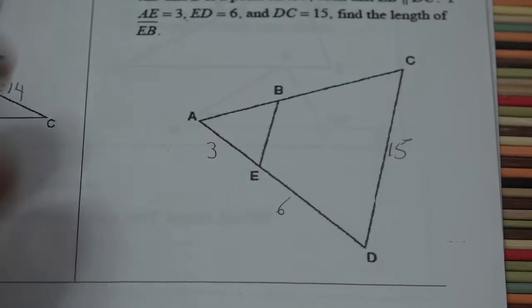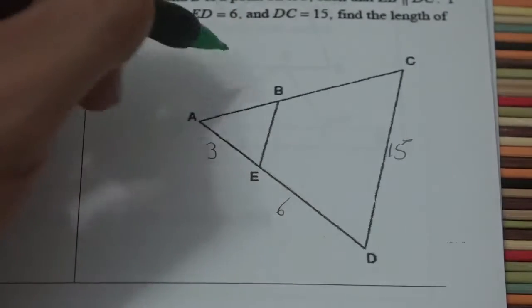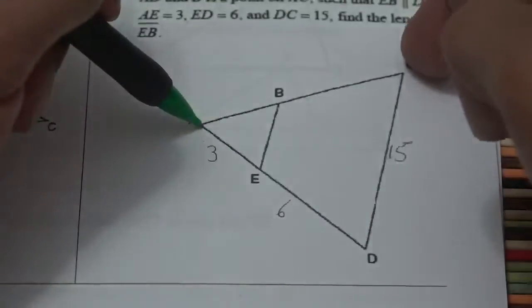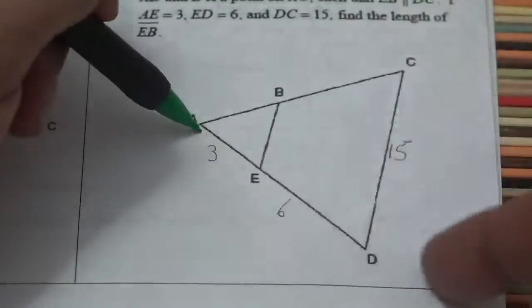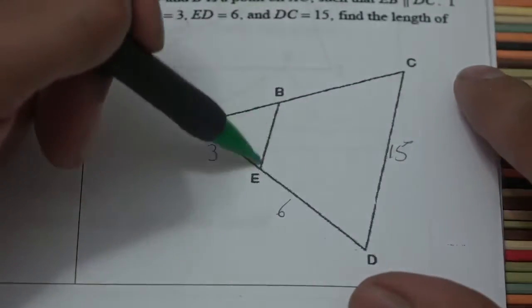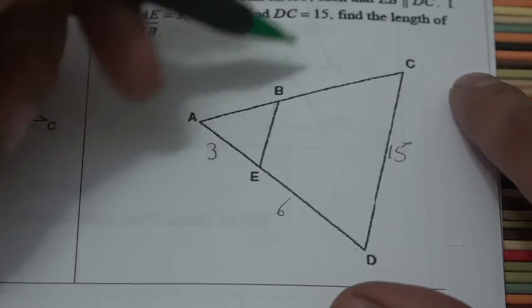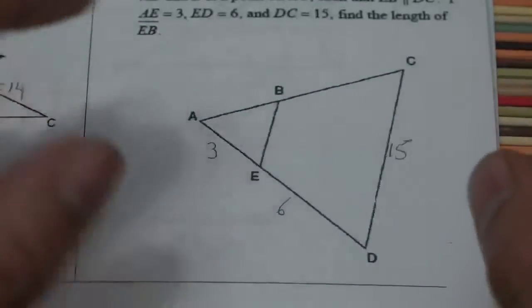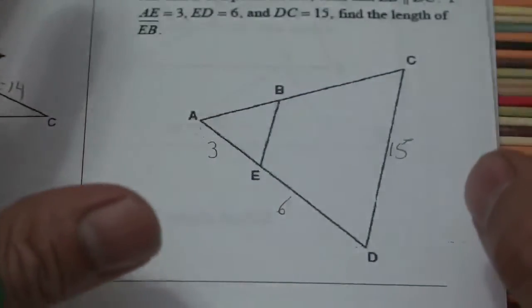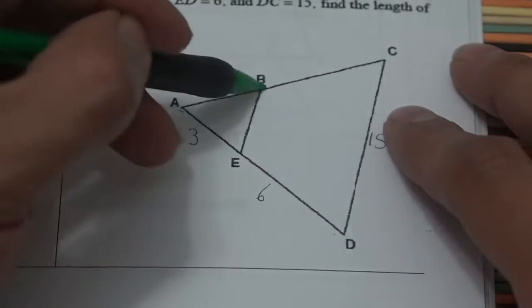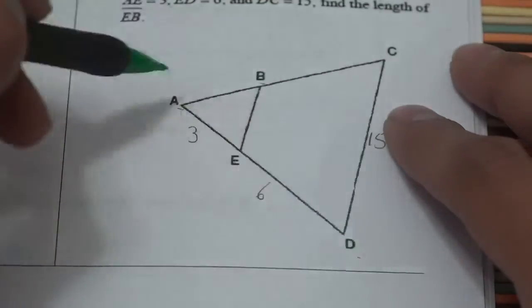I'm going to tell you right now, there is no way around this. We cannot use the shortcut because the lengths that they gave us are not on the outside of the parallel lines. One of the measures is on the inside, and they are asking me for the other one that is on the inside. Therefore, I have to use the method of the two triangles. Right now, I'm not going to separate the two triangles. You are going to separate them, or visualize them. For example, one of the triangles is EAB. The other triangle is DAC.